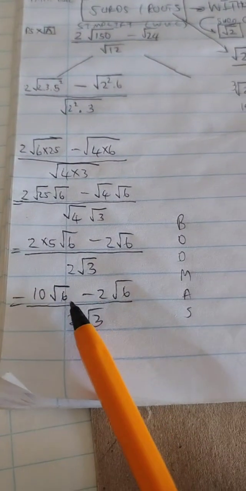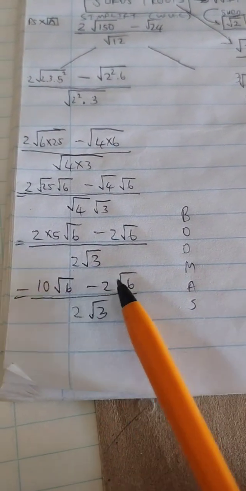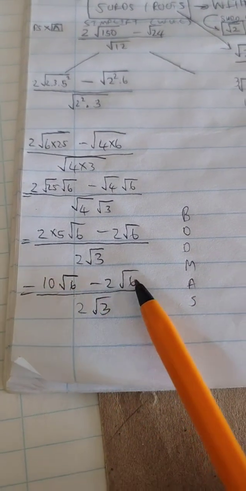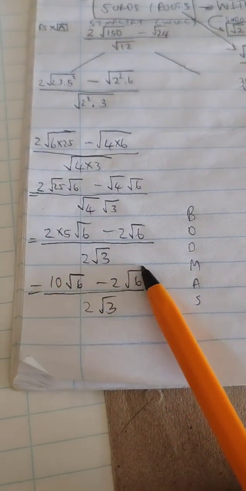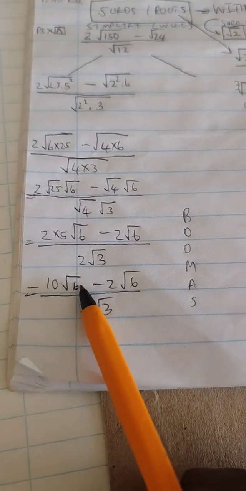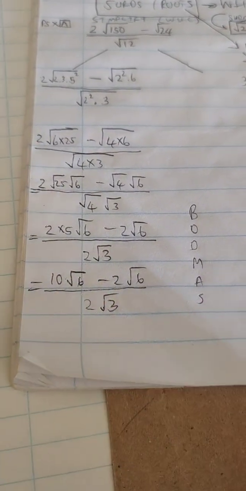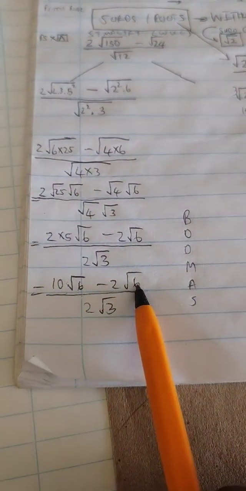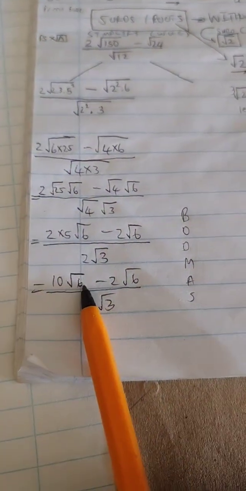Yes, exactly. The root is the square root. The number inside is 6. So the roots are exactly the same, and the numbers inside the root are the same. So we say they are like terms.